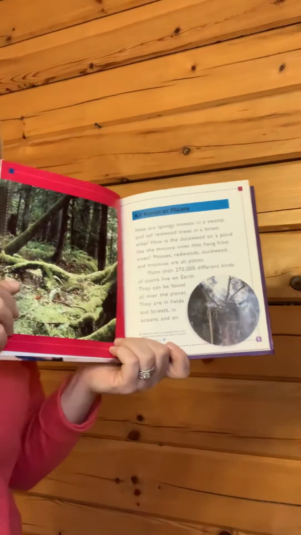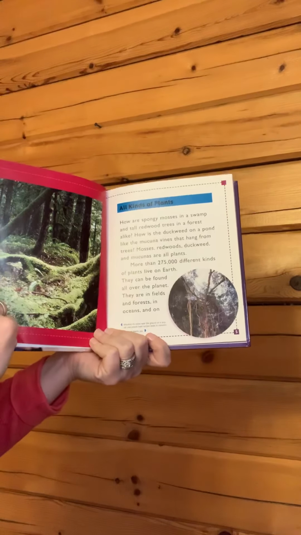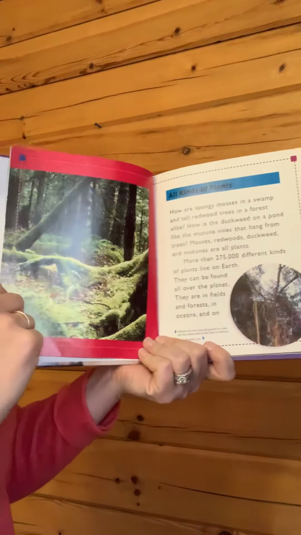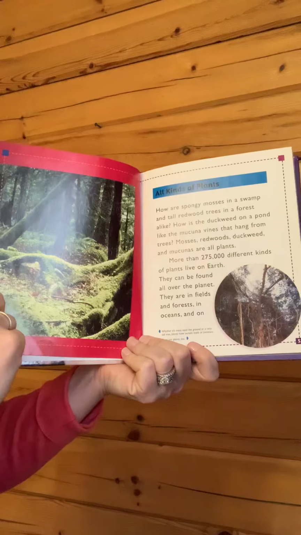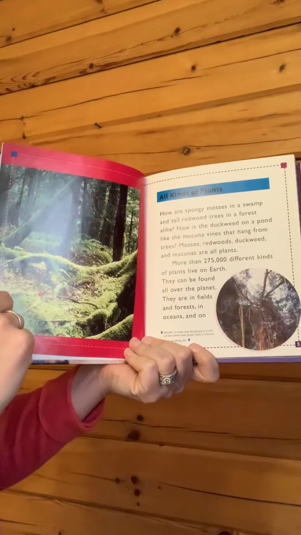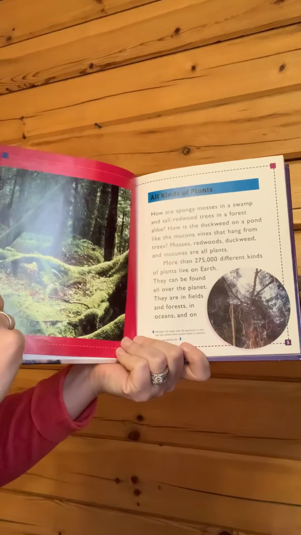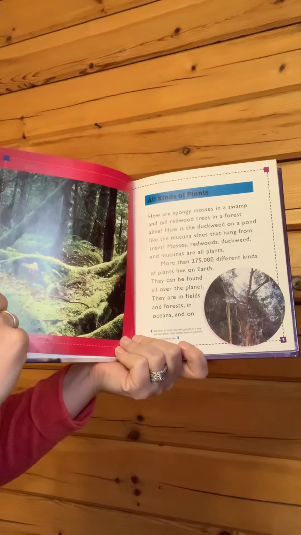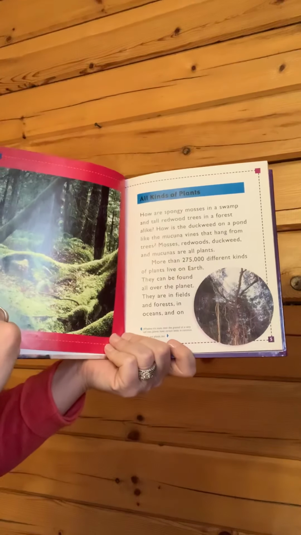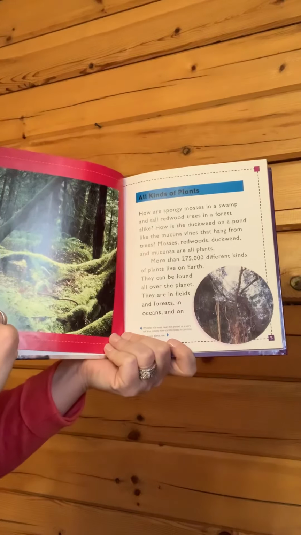All kinds of plants. How are spongy mosses in a swamp and tall redwood trees in a forest alike? How is the duckweed on a pond like the mucuna vines that hang from trees? Mosses, redwoods, duckweed, and mucunas are all plants. More than 275,000 different kinds of plants live on Earth. They can be found all over the planet.